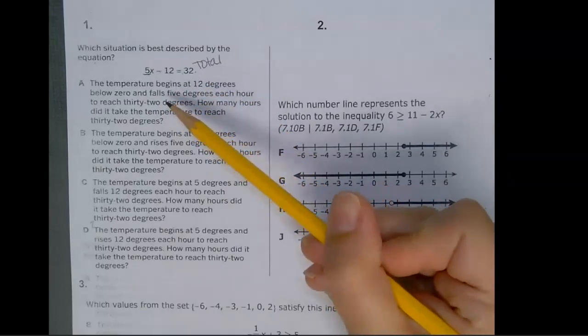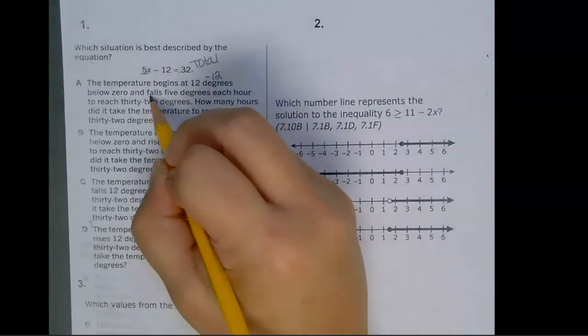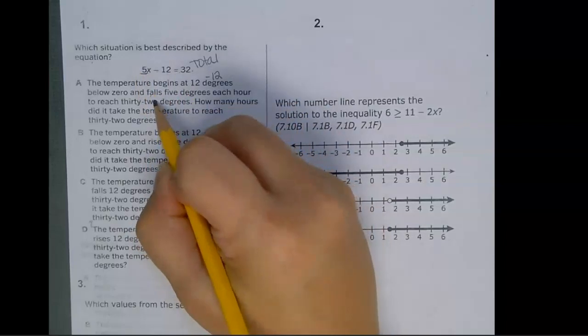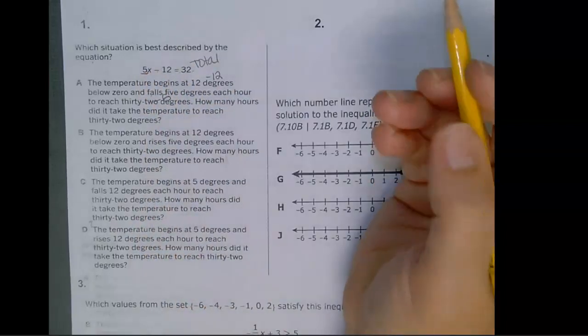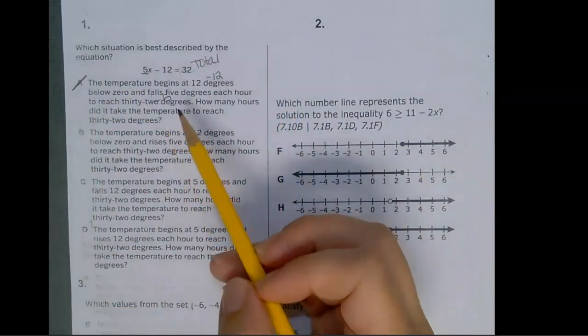Well, if we are 12 degrees below zero, guys, that's going to be a negative 12, and then we are going to fall 5 degrees. So this is going to be a negative 5. We don't have a negative 5 here, we have a positive 5. So A is not the correct answer.